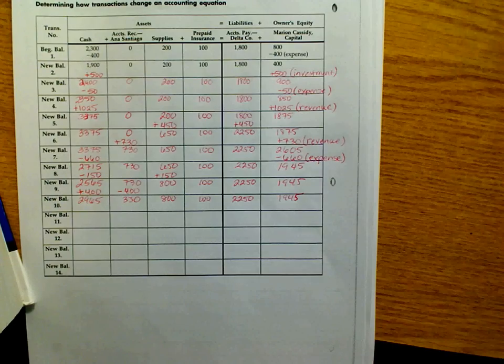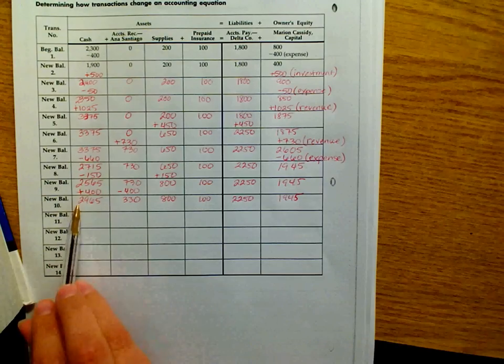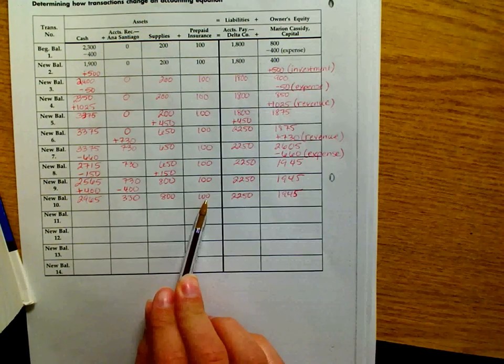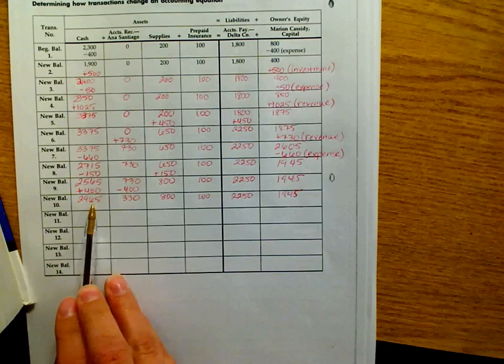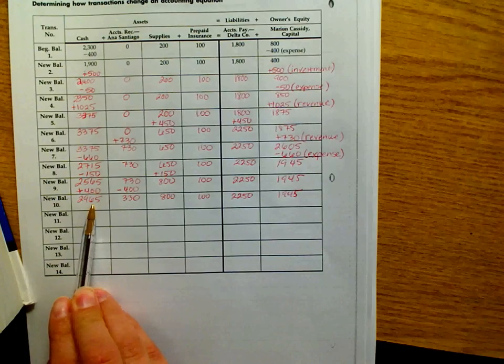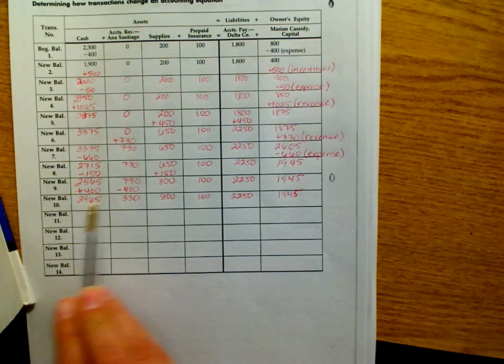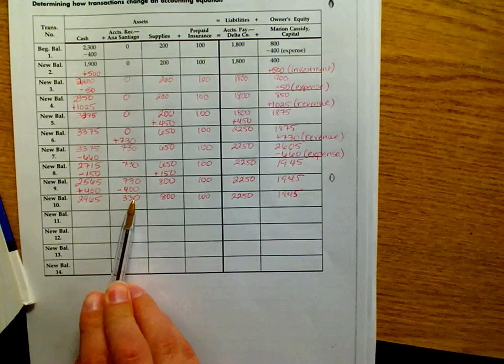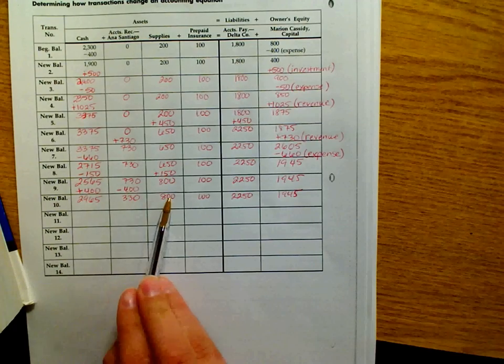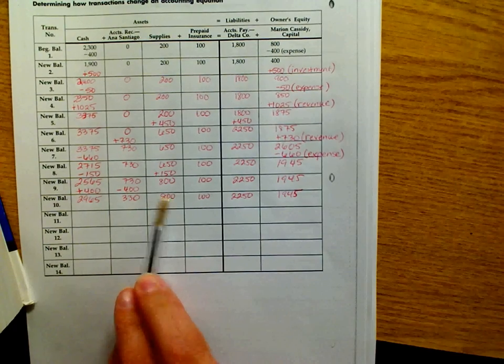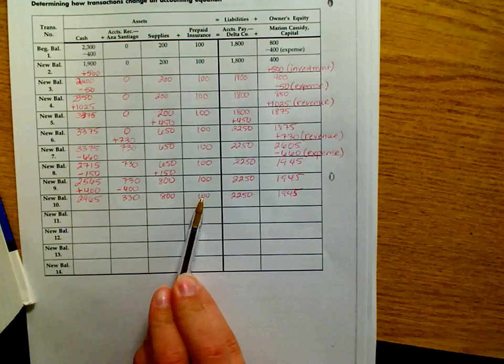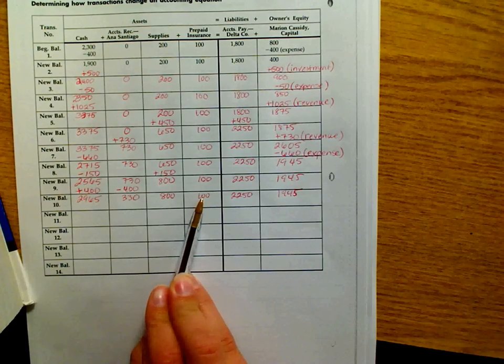Are we in balance? We're not? Oh, add these first 4 numbers. 2965. 330. 800. And 100. And what do you got? 4195.